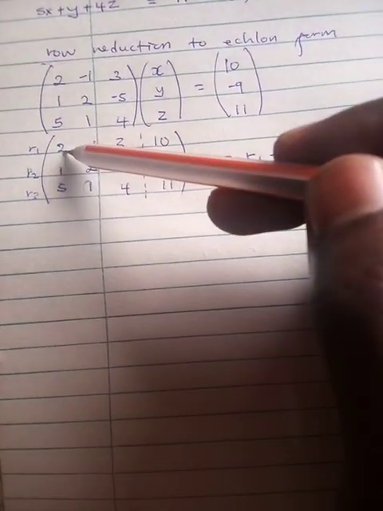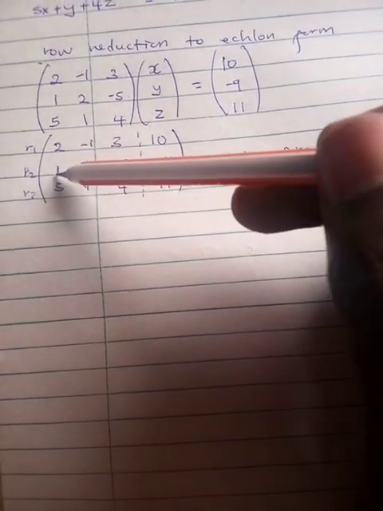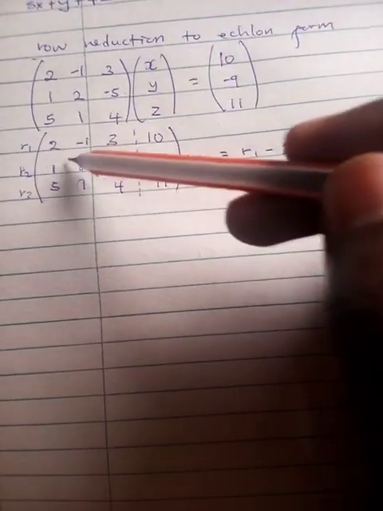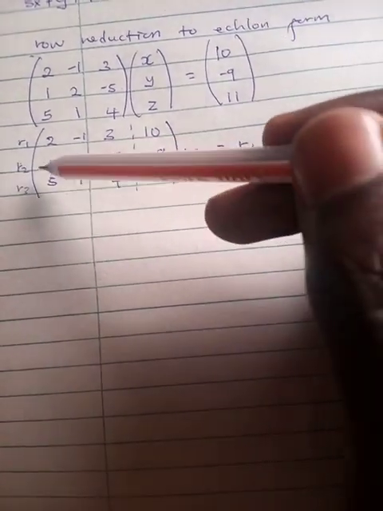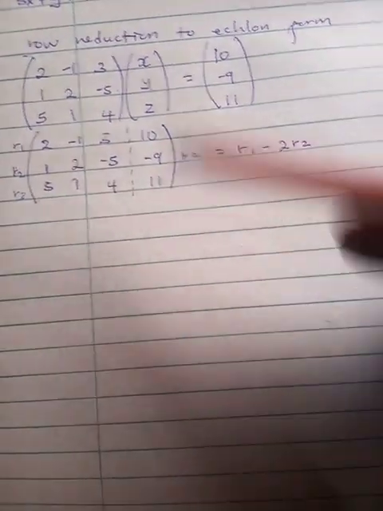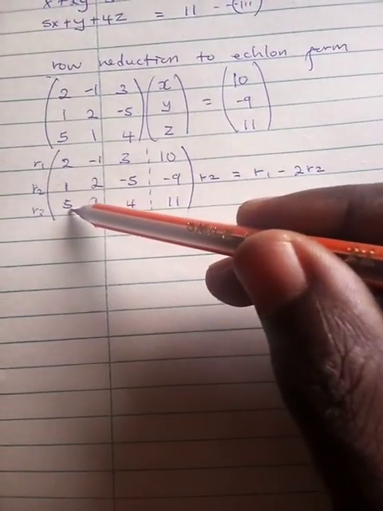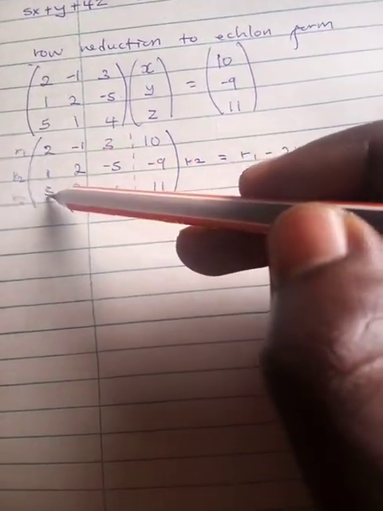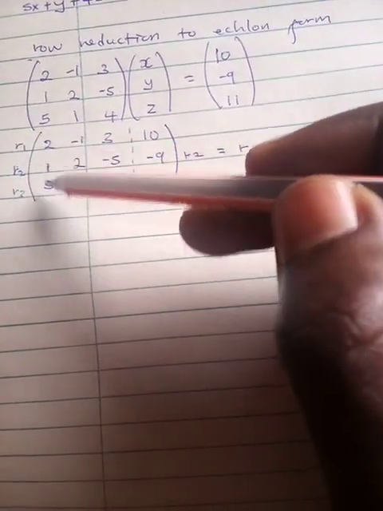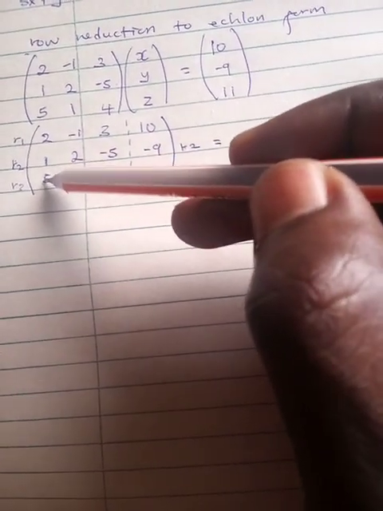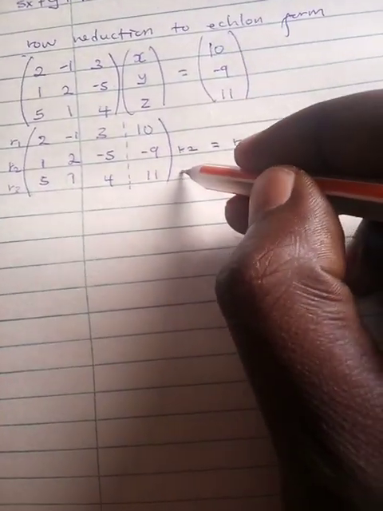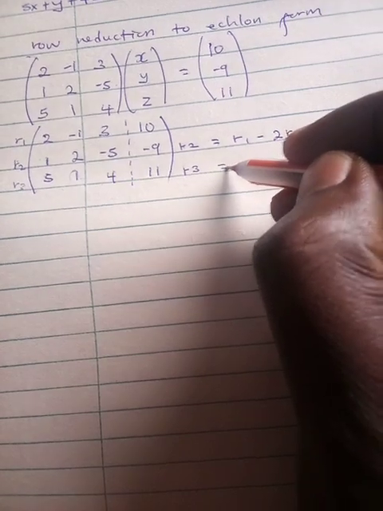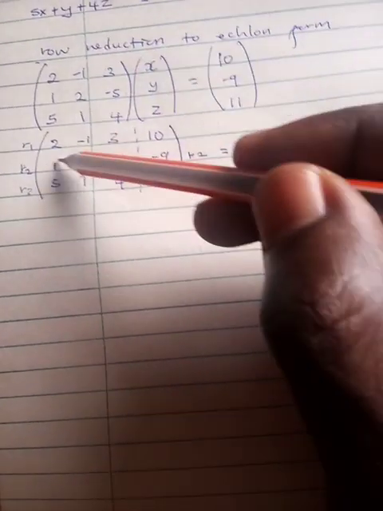So to get row 2, it will be 2 times the whole of this row 2 for me to form a 0 here. Then what will I need to form a 0 here? It means I will create a figure which is the same here, so that I subtract that figure and it gives me a 0 here. So what will I do? The new row 3 will be equaling to, now what will happen?